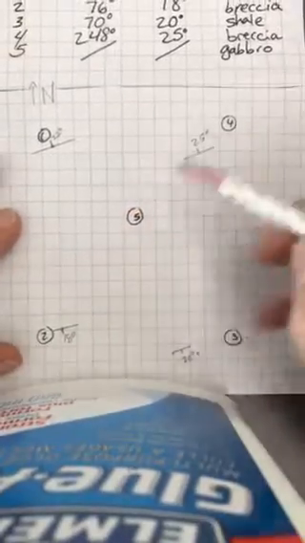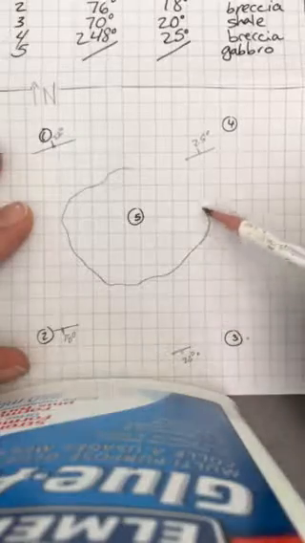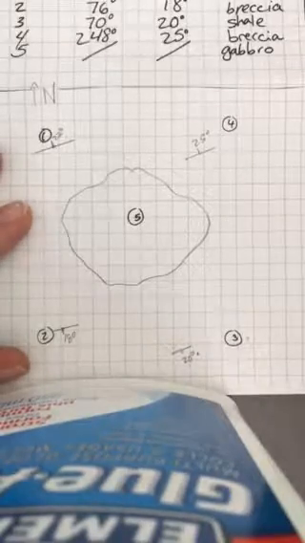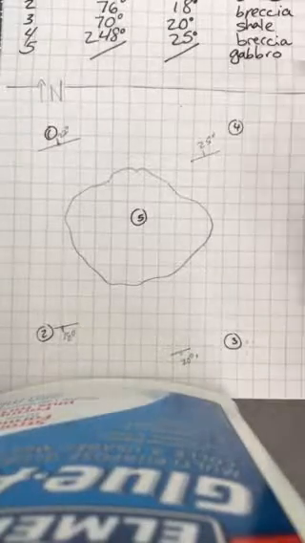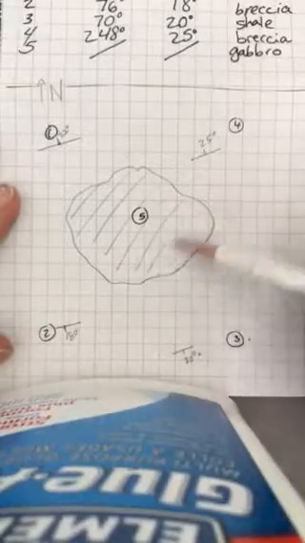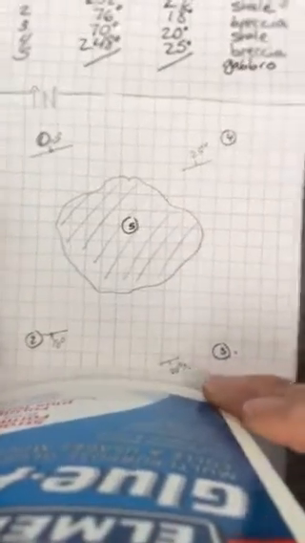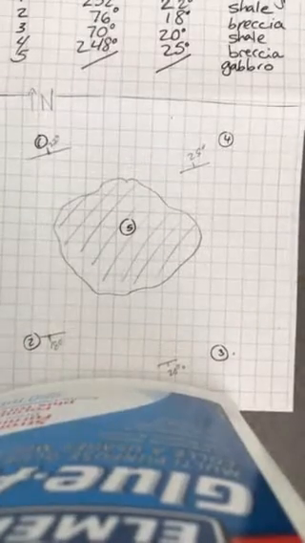Let's say 5 is representing a blob shape. If we can see that whole blob shape, then we can color that in one single piece. That's all this gabbro. And then you want to estimate where your contacts are between samples 1, 2, 3, and 4.